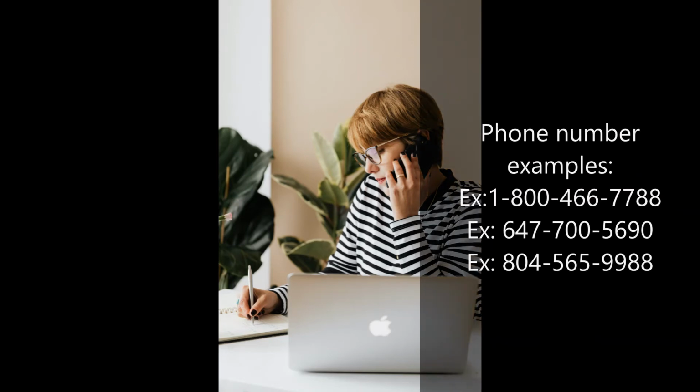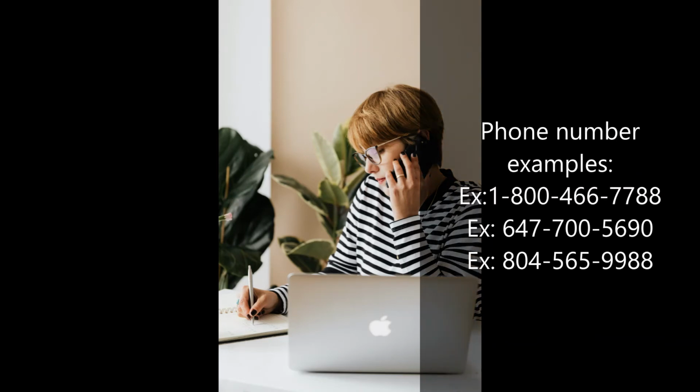Let's see some more phone number examples starting from the top to the bottom. The first one is 1-800-466-7788. The one below that is 647-700-5690. And the last one, 804-565-9988.